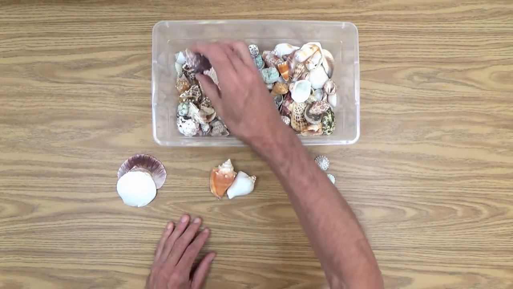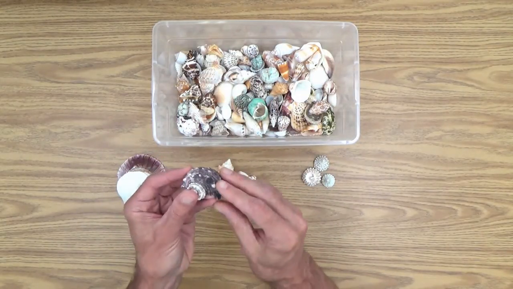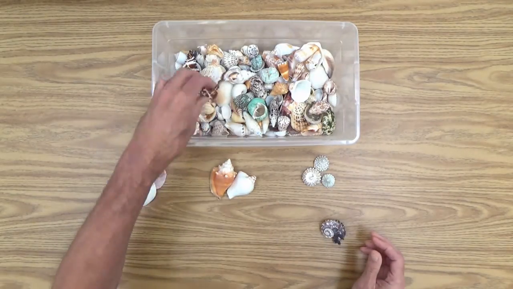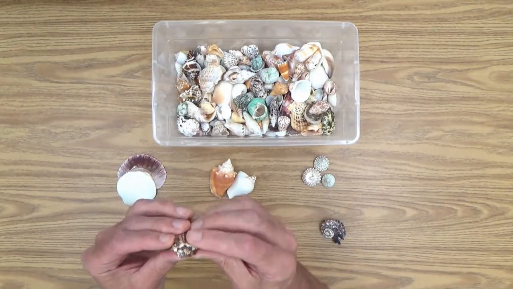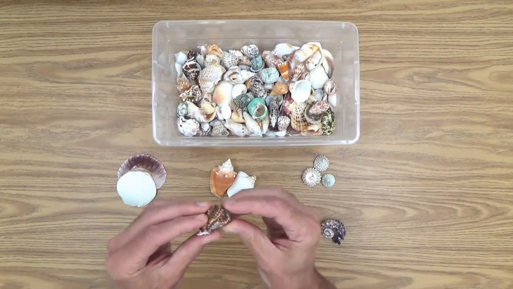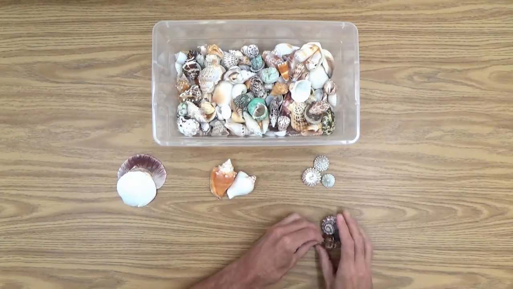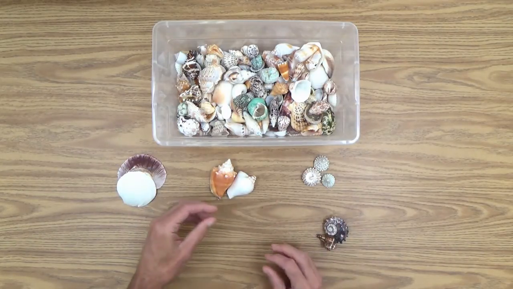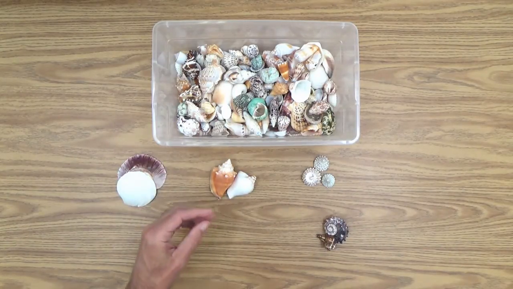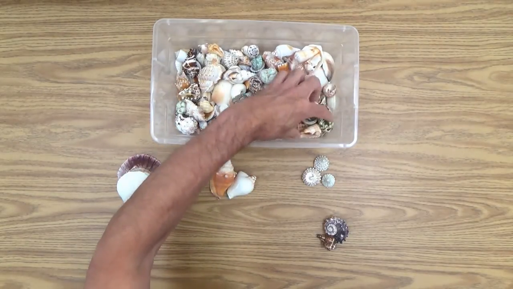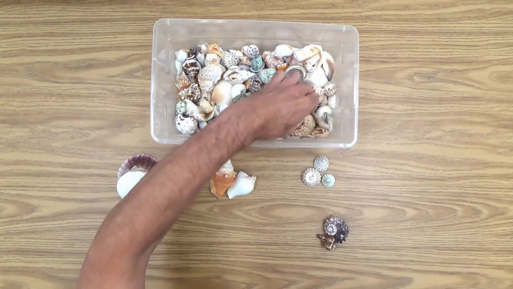Here's a shell that has a lot of texture. It has a lot of pointy things coming out of it. I'll put that there. And here's another one that's just like it, almost, with some little pointy things coming out of it. And I could go on and on, but I think you see where I'm going with this. Maybe just a couple more.